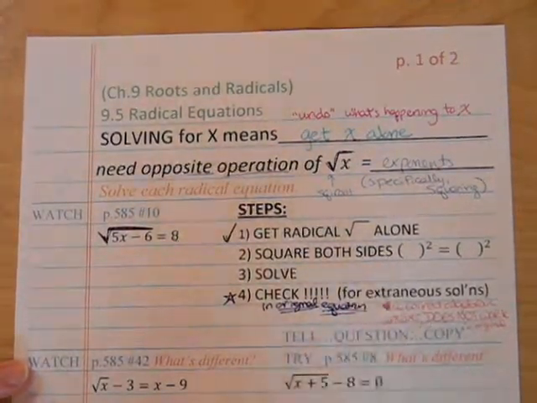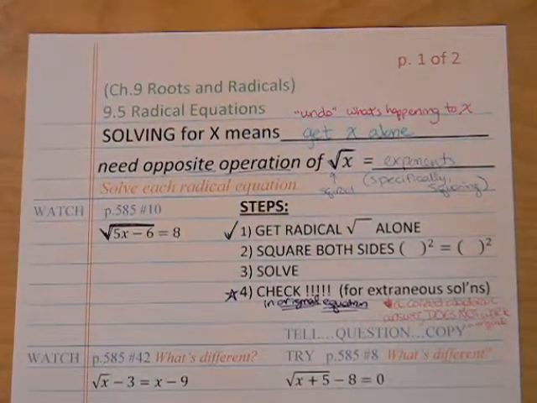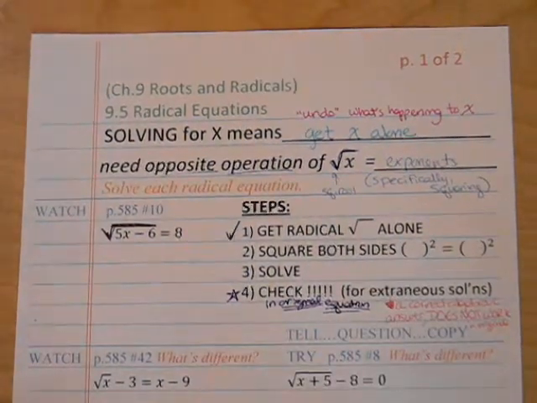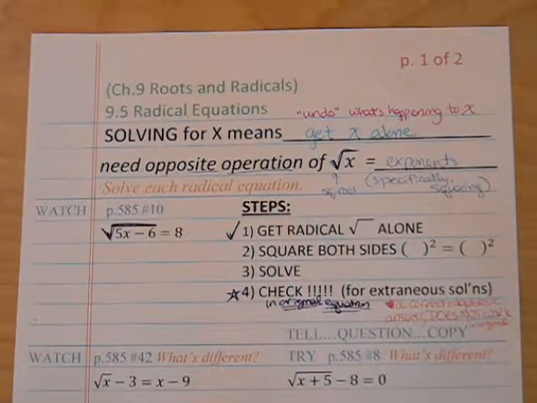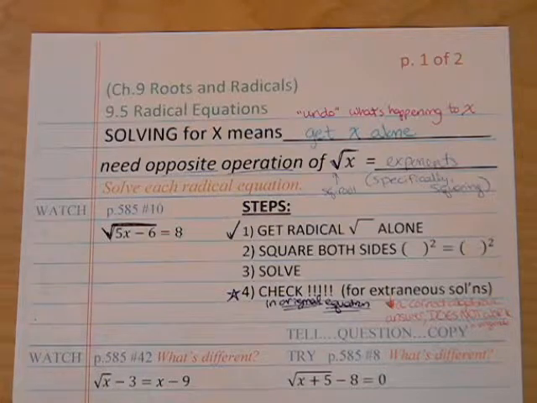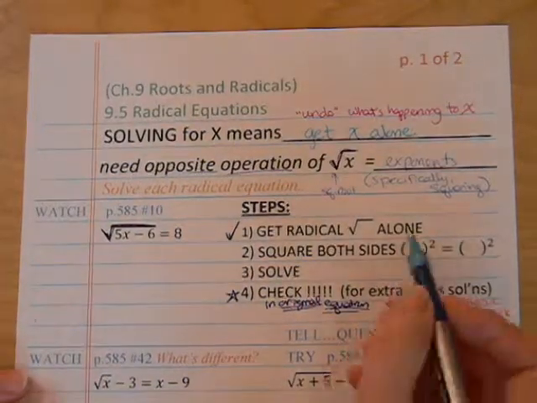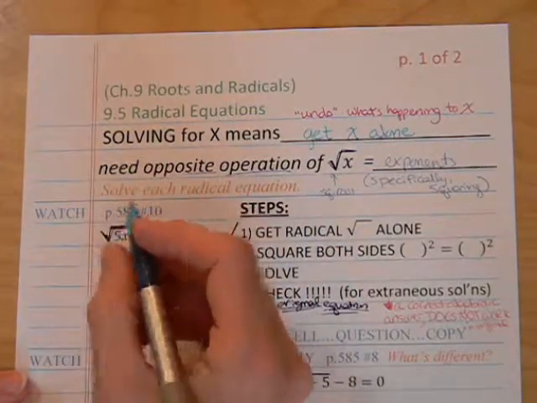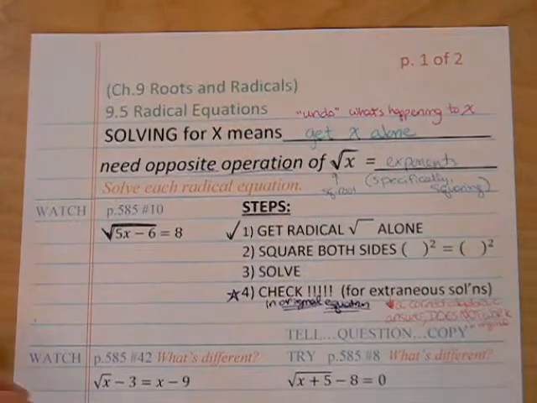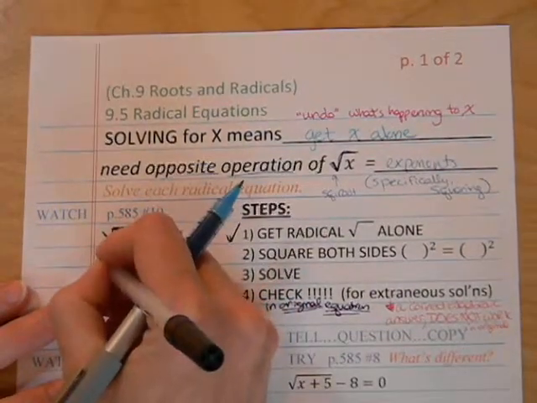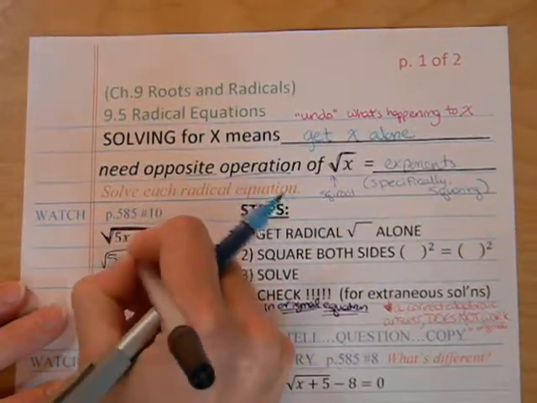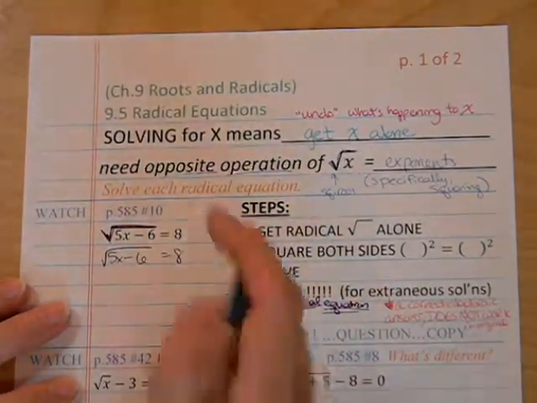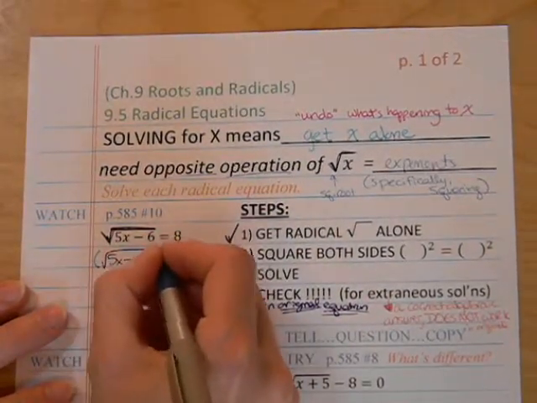Okay? So the next thing we're going to do, step 1's taken care of for us. Next thing we're going to do is we're going to square both sides of the equation. So we're going to take that entire thing and square both sides. So we're going to get, if you can imagine rewriting what we've got here, 5x minus 6 equals 8, just to make it clear on the notes for later what happened. We're just going to square both sides.